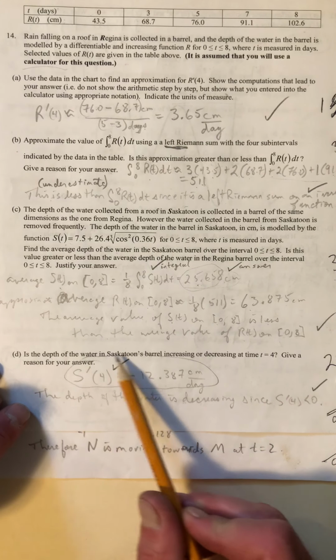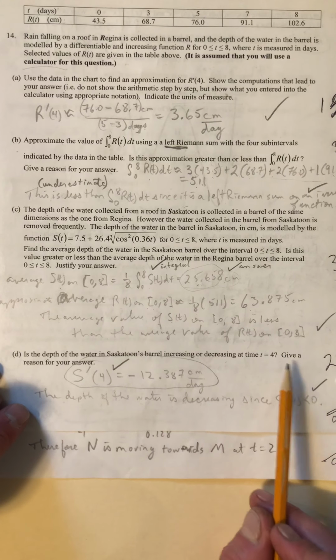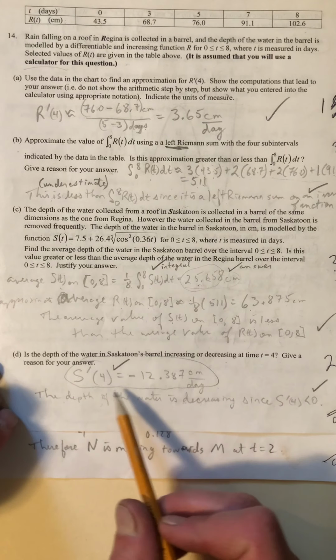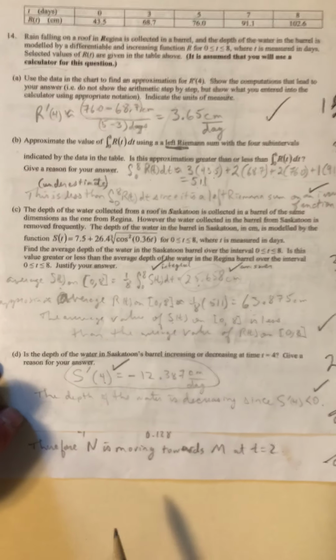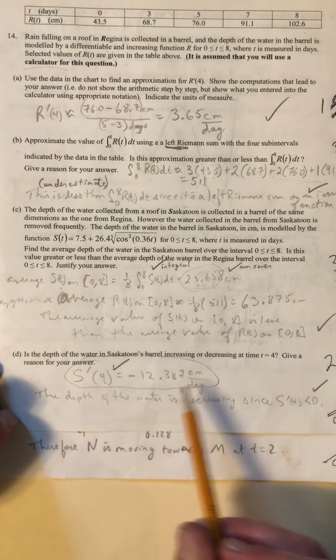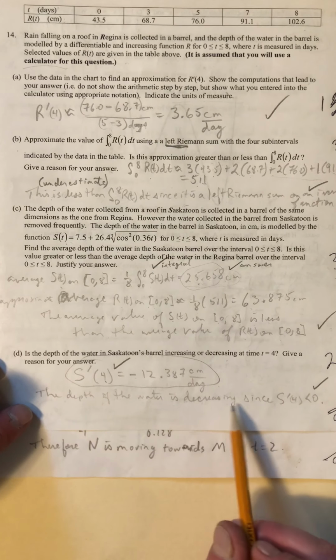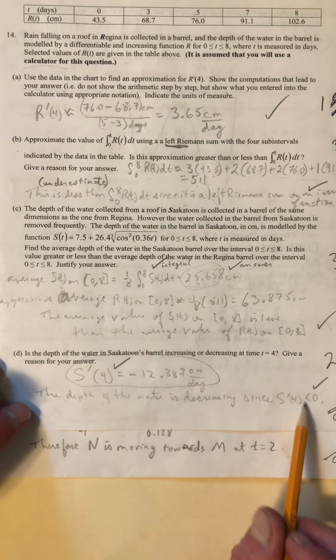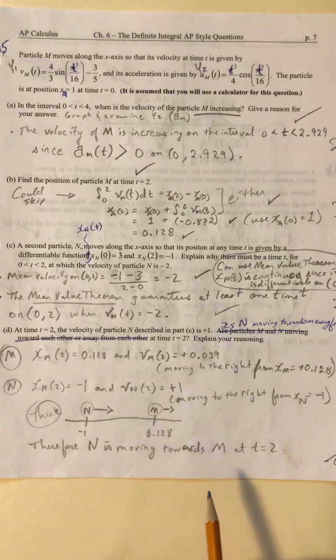D, is the depth of the water in Saskatoon's barrel increasing or decreasing at time t equals 4? Give a reason. Well, you need to show it. S prime at 4 is equal to negative 12. And the number, you write it down. But the reason is the depth of the water is decreasing since S prime at 4 is less than 0. Okay? And that's all you need for a reason.